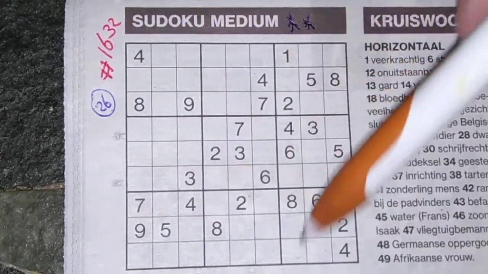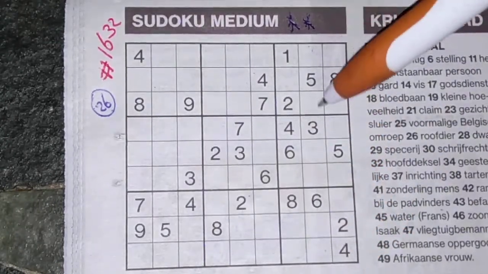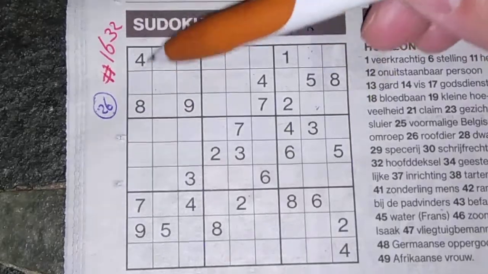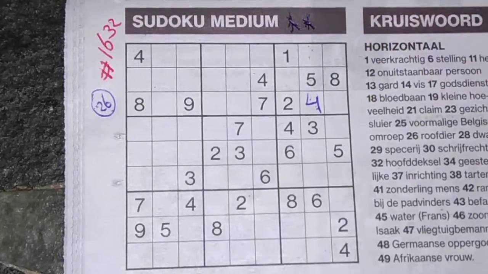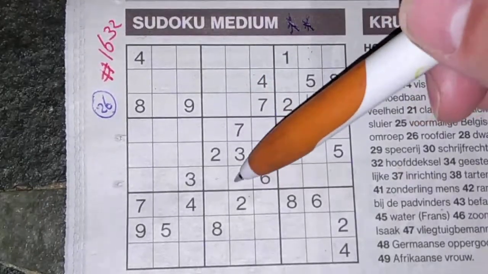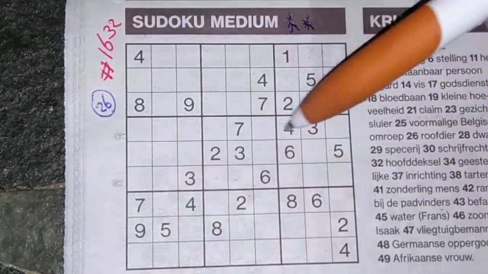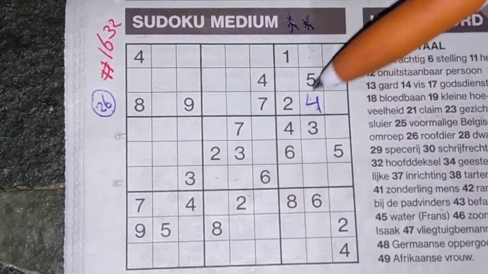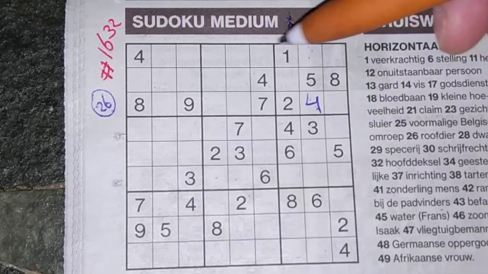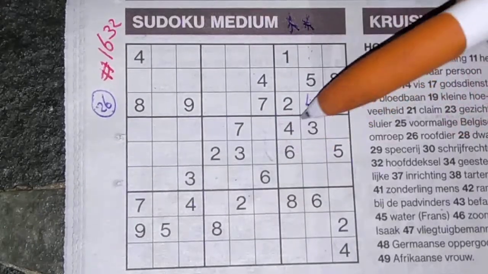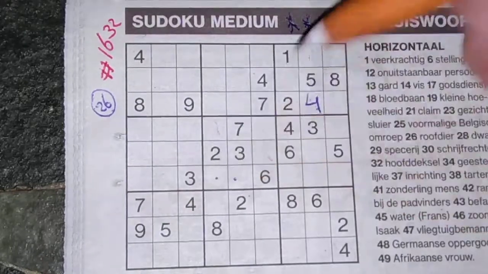We see here a 4 in this column, a 4 in the last column, so in the column between, only 2 places for the 4, here or there. We see here a 4, no 4 there, so the 4 should be there. Then, in this big square, 5 missing numbers. One of the missing numbers is a 4. We see here a 4, so no 4 in these 2 boxes. So the 4 could be here or there.